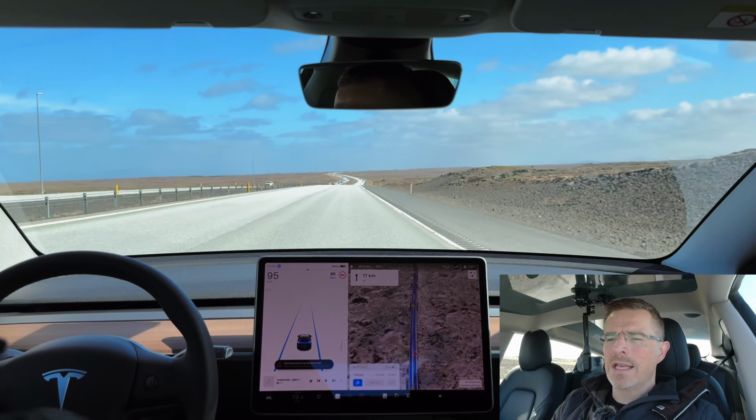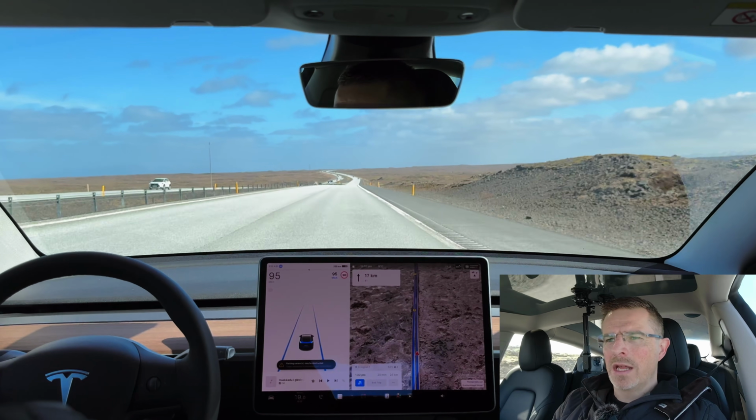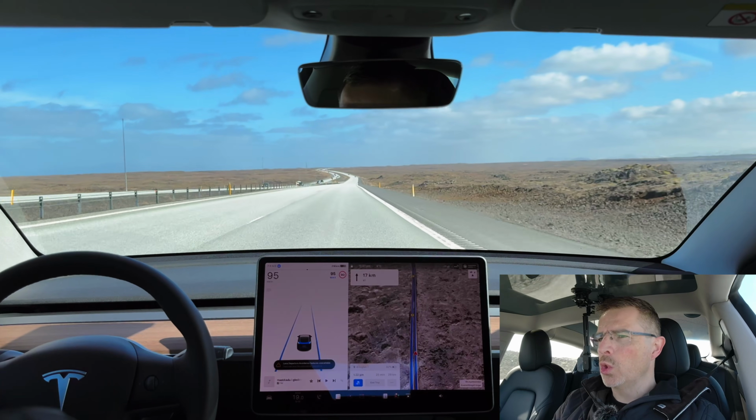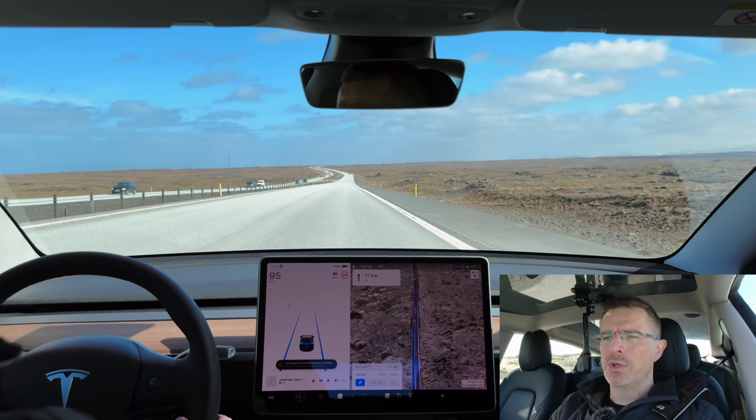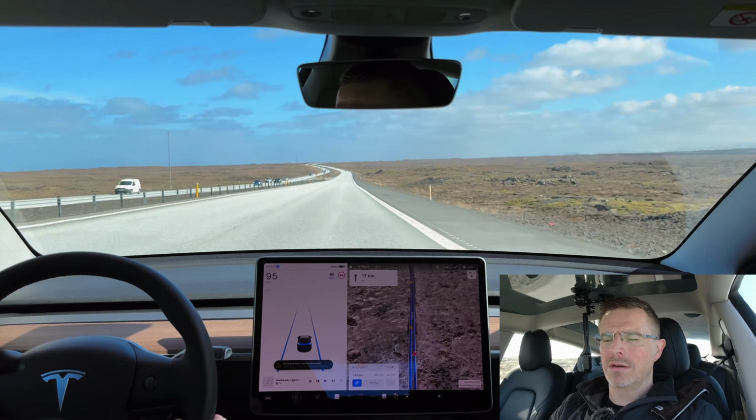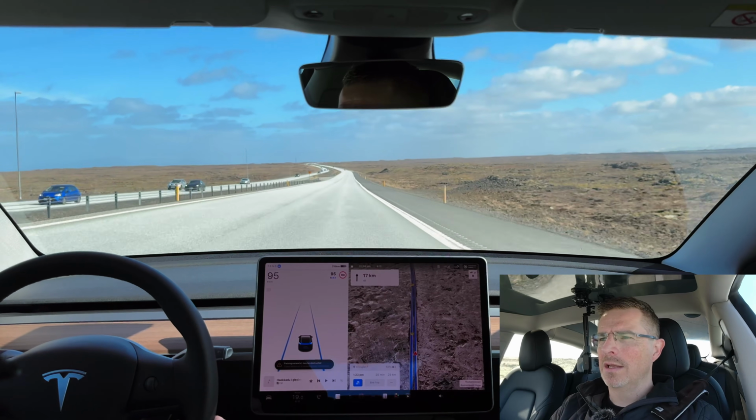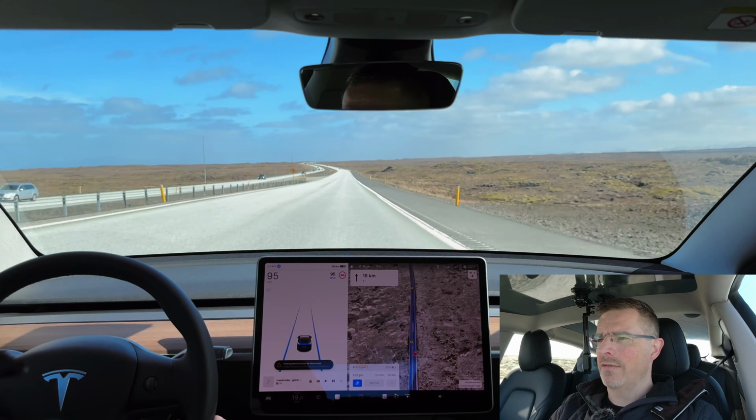And as you can see, I can take my hands off the wheel for a short while if I have to do something, but you should always keep your hands or hand on the wheel and pay attention to the traffic and the road.